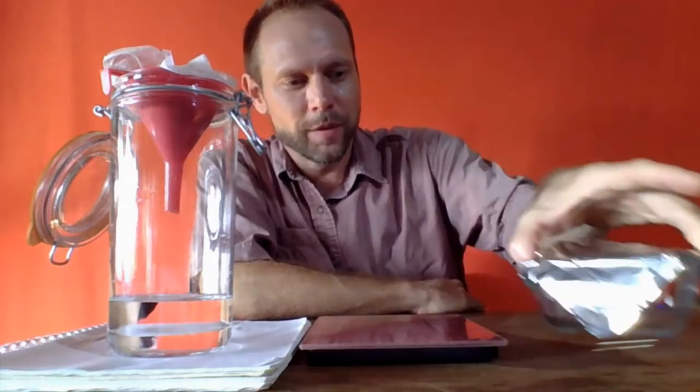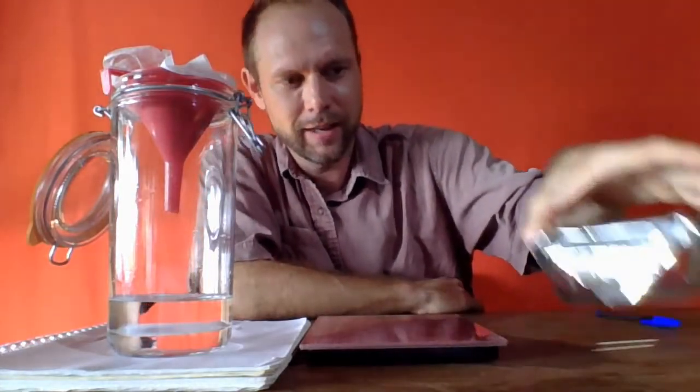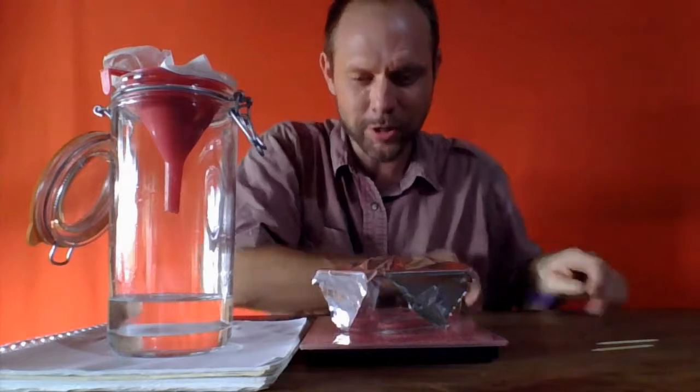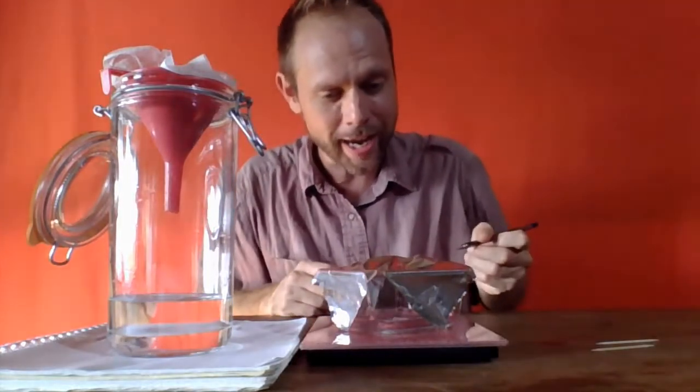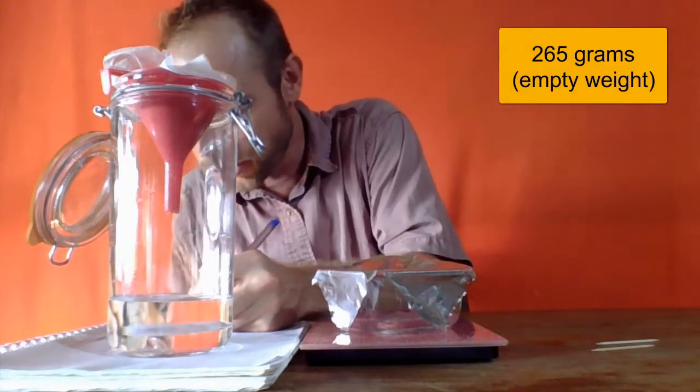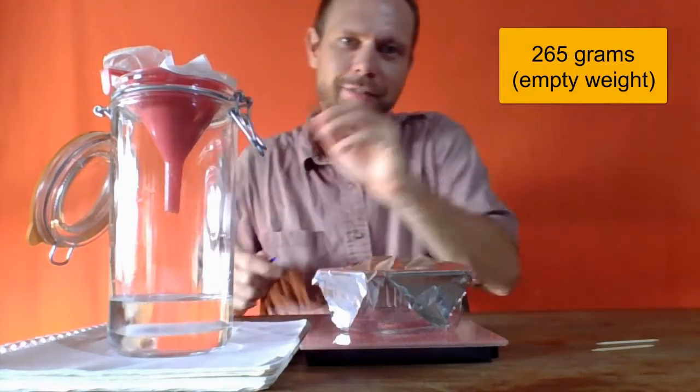Now, a little trick we're going to do here is I'm going to take the weight of this device, and it turns out that the glass tray with the aluminum foil is saying that we have 265 grams.